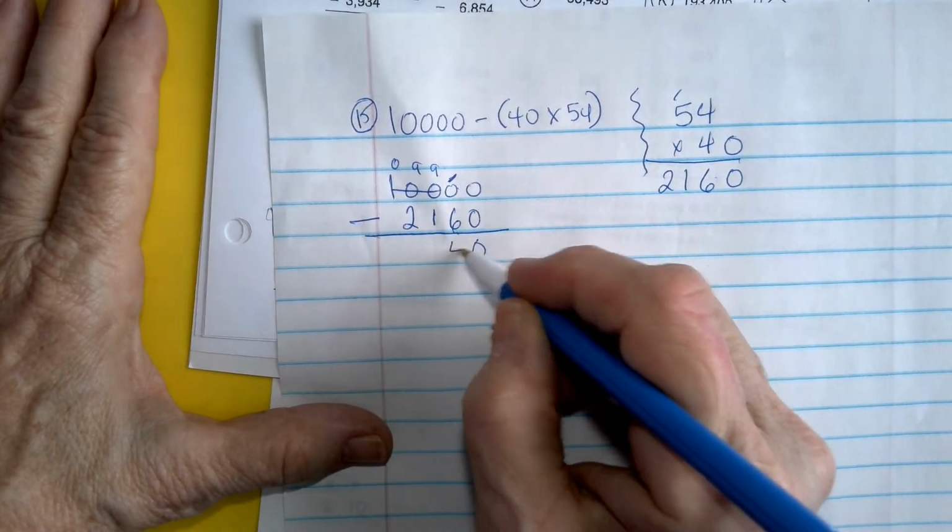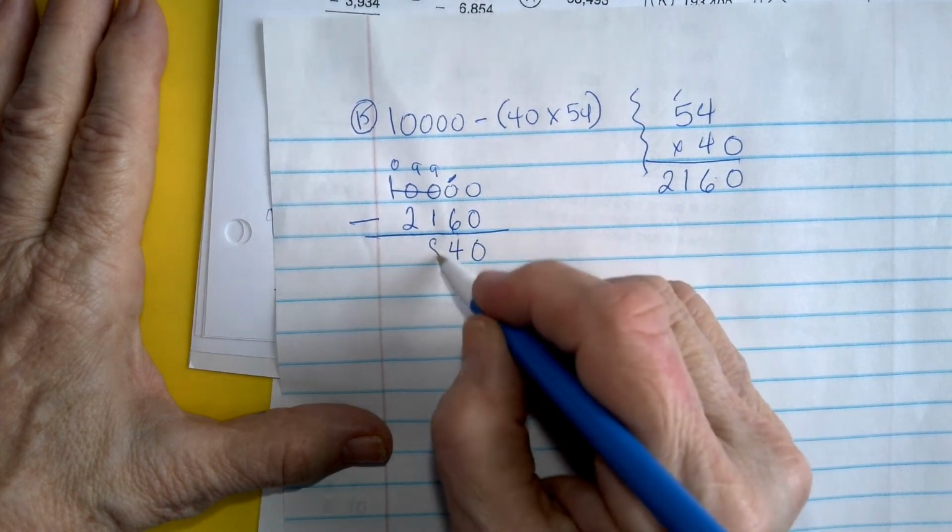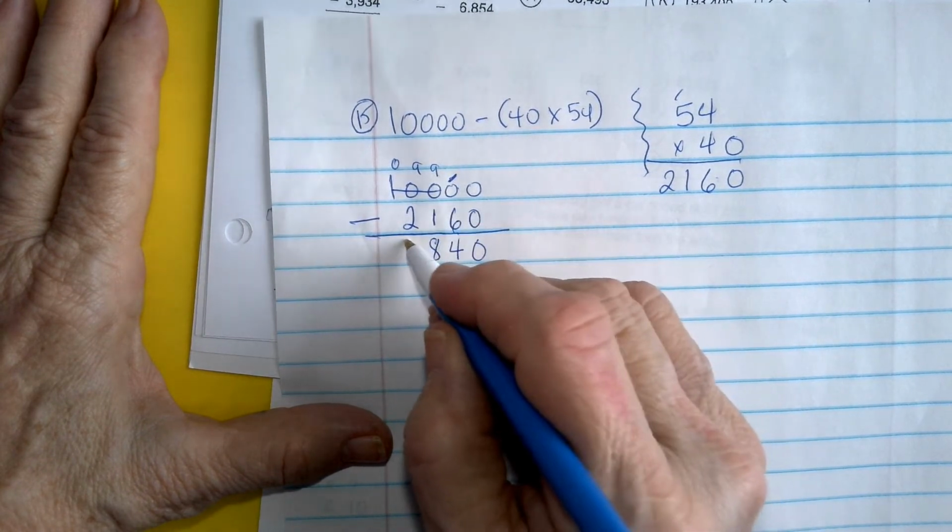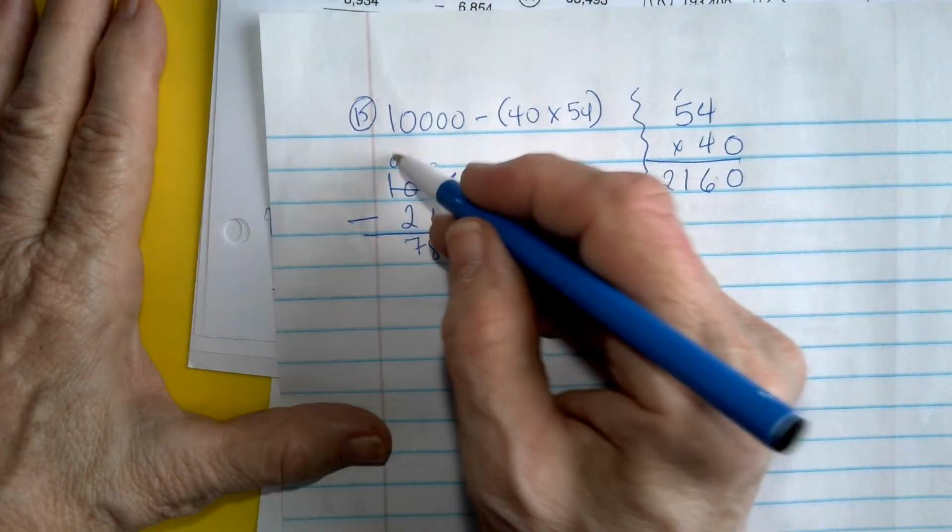So that's going to be 4. That is going to be 8. That is going to be 7. And I think that's it. Then that's going to be 0.